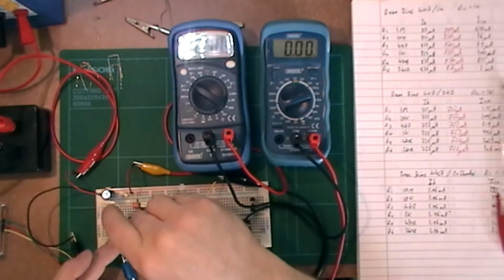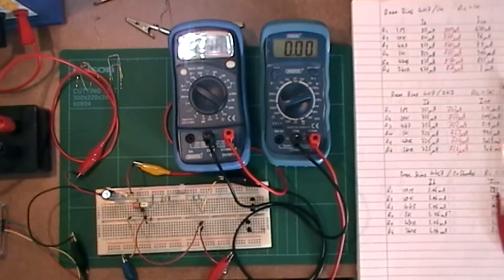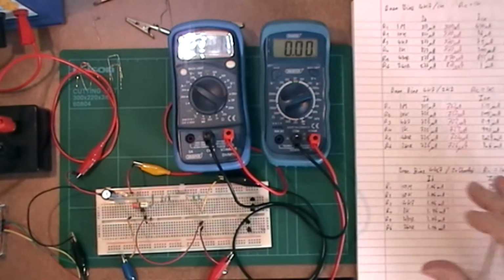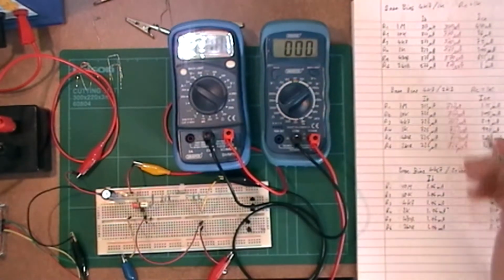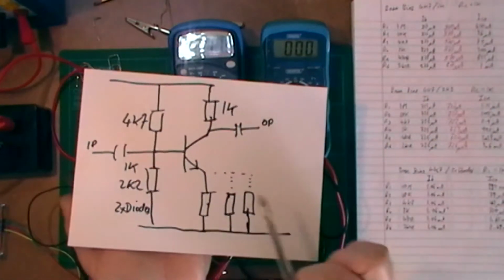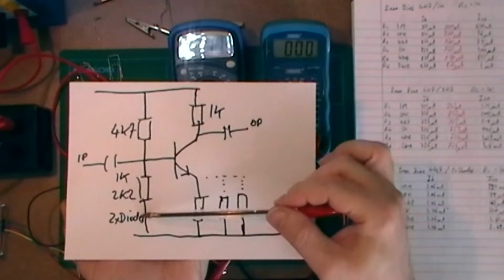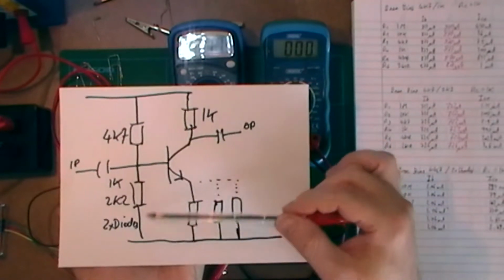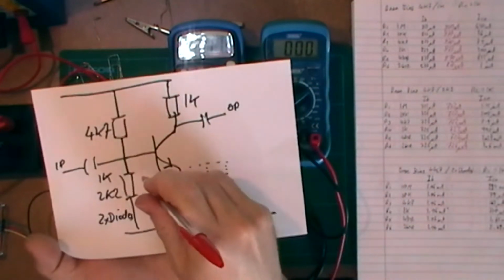Second diode in. There we go. Right, okay, so let's turn this on and see what readings I'm getting. Right, back with the 1 meg, and don't forget this time the base biasing is a 4K7 there, and 2 diodes, no resistor, 2 diodes in series.